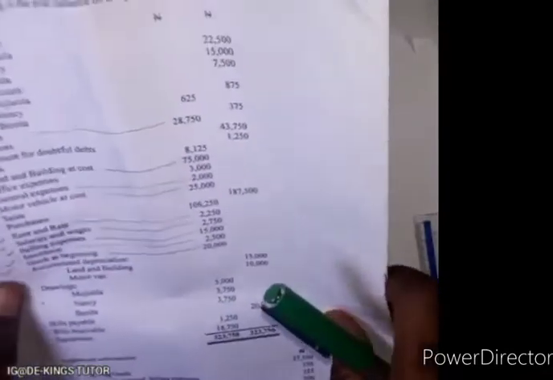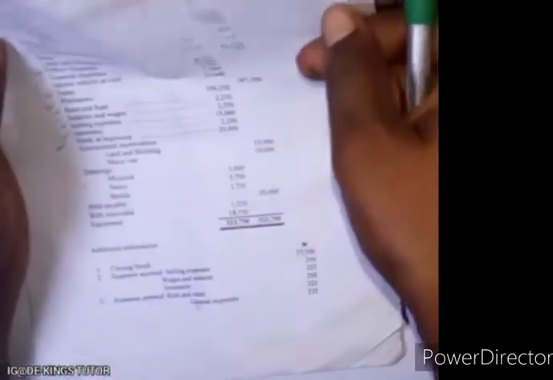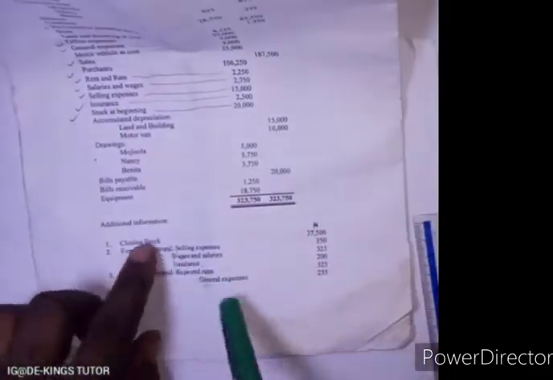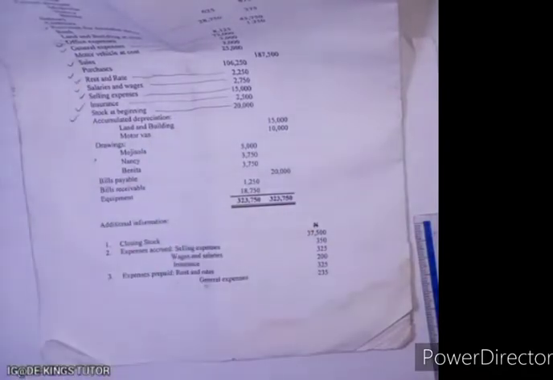Now, if you're conversant with my channel and what I've been doing, I say whenever you have additional information, ensure you treat that first before going ahead to solve, so that you adjust the items that need to be adjusted. Now let's proceed with the additional information first. That's the first thing we should do. Now they said closing stock is 37,500. Now we're going to start.